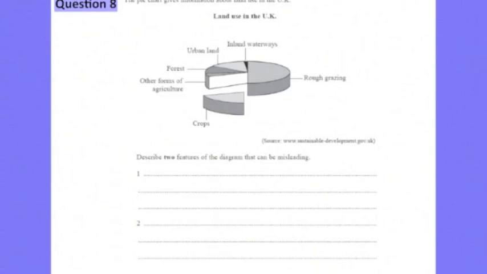Question number 8. The pie chart gives information about land used in the UK. Here we have different ways the land is used. It's presented as a 3D pie chart. Describe 2 effects of the diagram that can be misleading immediately. The 3D effect. Why? Because it distorts the size. We can see here that this bit here for inland waterways looks tiny, whereas this bit here, the crop thing, looks really big. This looks really big at the front.